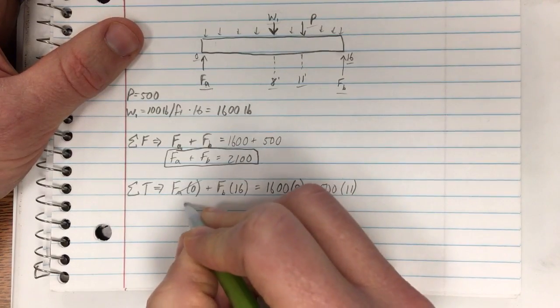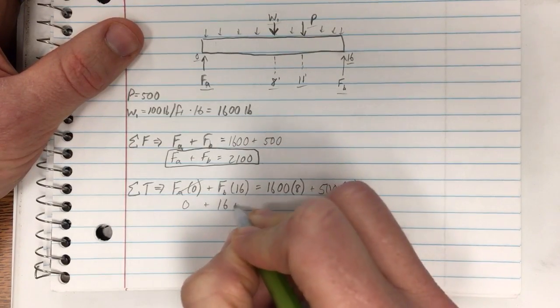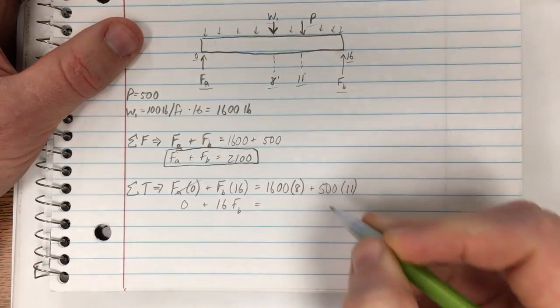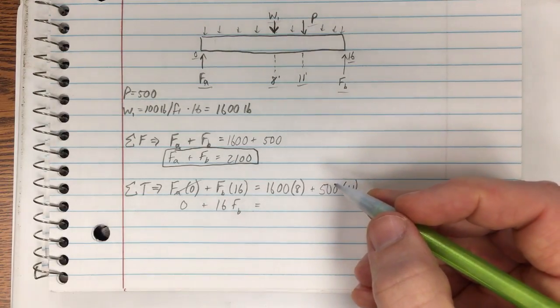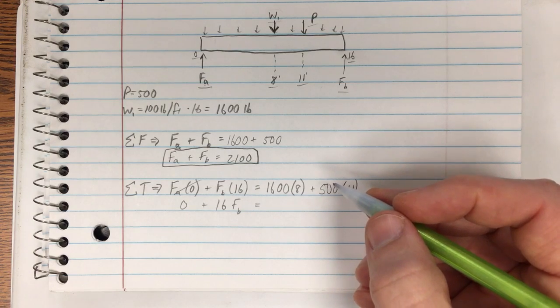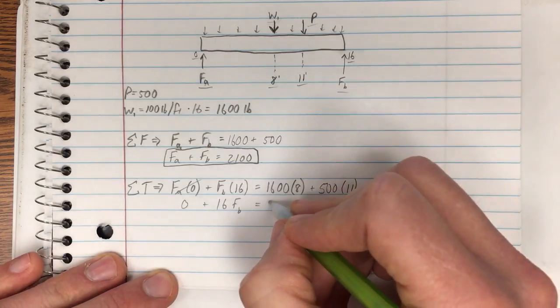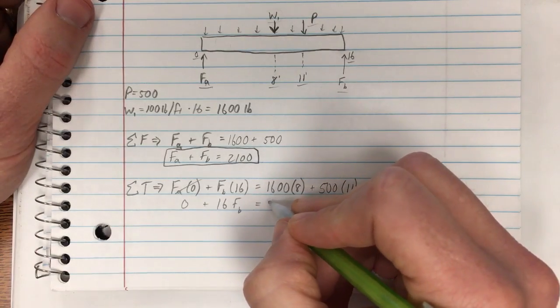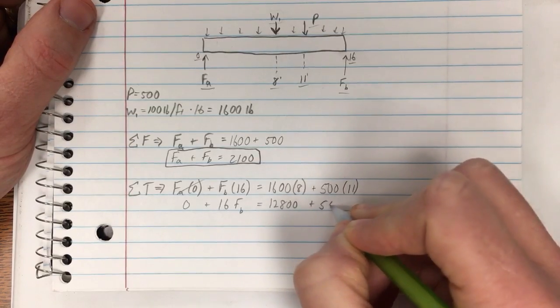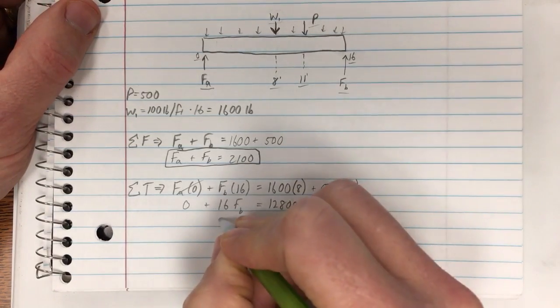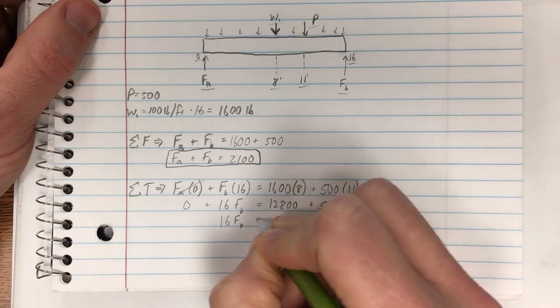And that becomes 0 plus 16 FB equals 12,800 plus 5,500. And let's keep solving this.